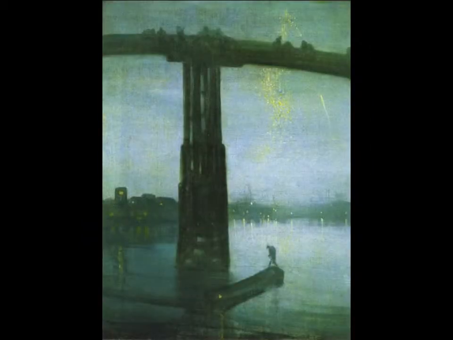Color also has emotional effects. If you look at this piece by Whistler on the right, Nocturne in Blue and Gold, what sort of emotional effect do you feel? It's very blue, right? Blue can be associated with spirituality, calm. Blue can also be linked to sadness or the night.